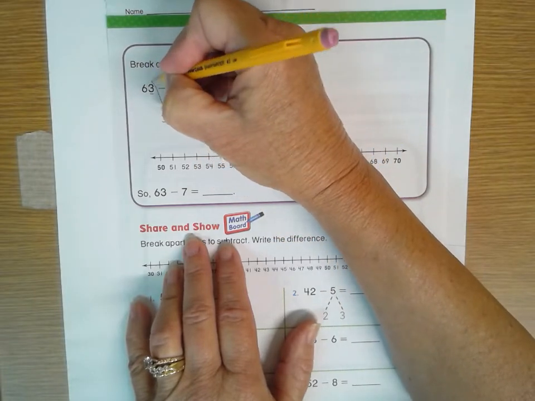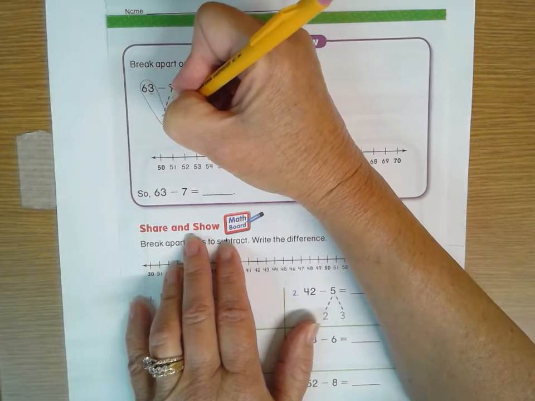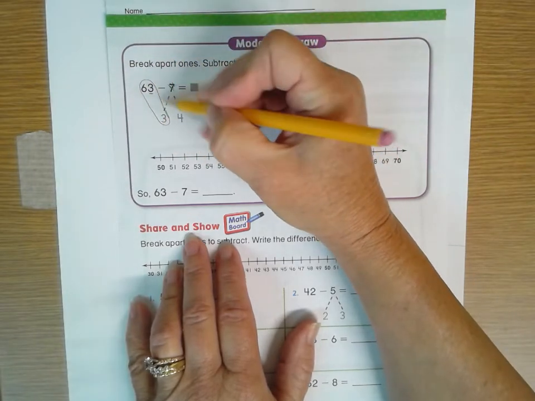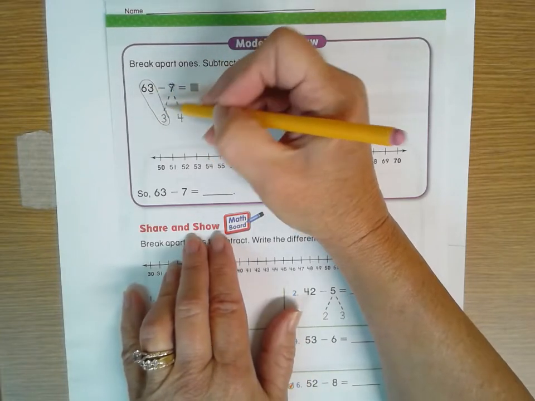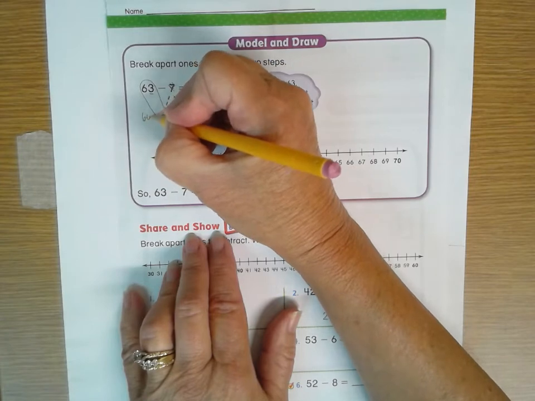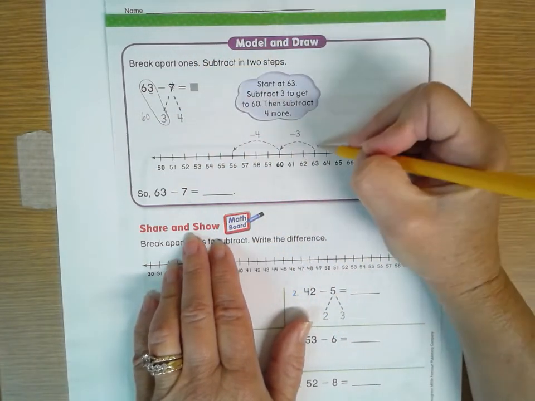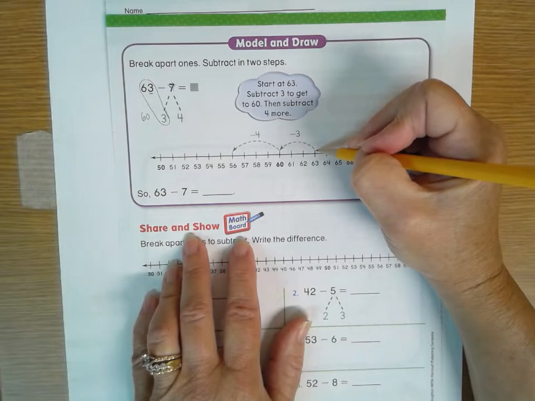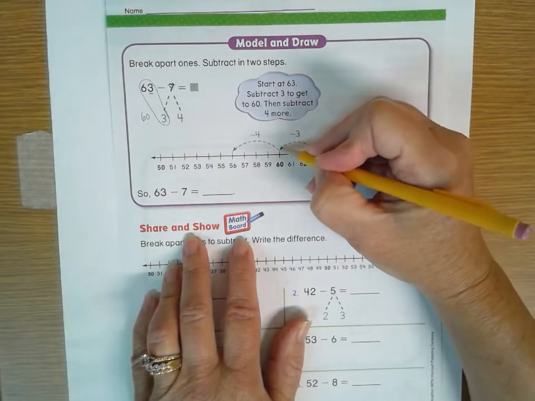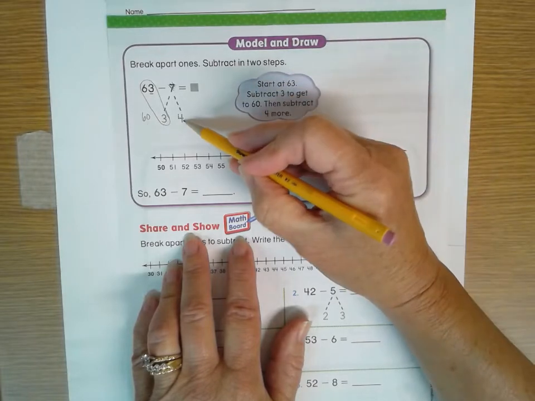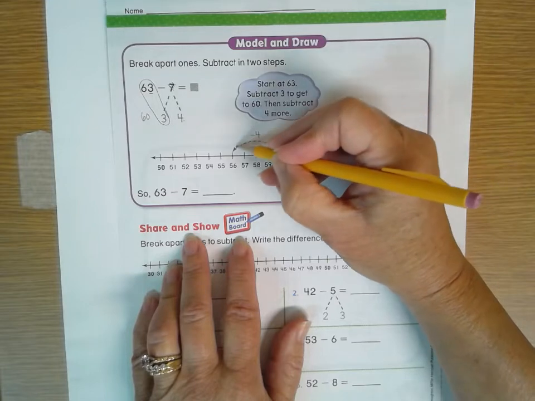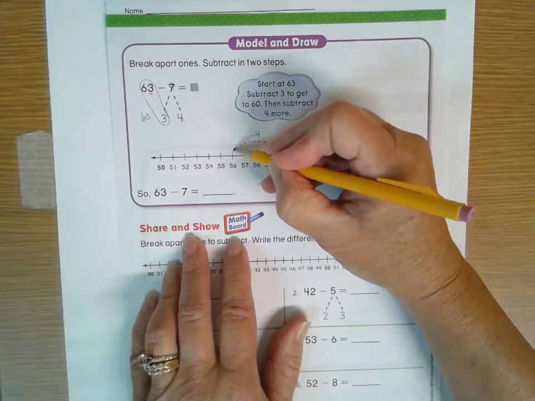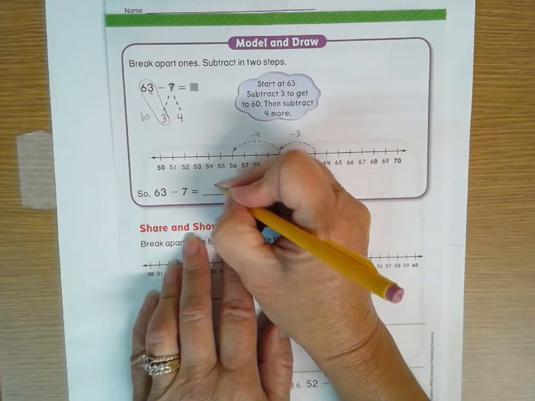The book doesn't show you this, but if you're one of my students, I want you to do this. I want you to circle the 63 and the 3, because we're subtracting here, and 63 minus 3 is 60. That takes us to a 10, to 60. So on our number line, they subtracted the 3. They went from 63 back to 60. Now, we still have 4 to subtract. So they counted back 4. 1, 2, 3, 4, and that takes you to 56, because 60 minus 4 is 56.